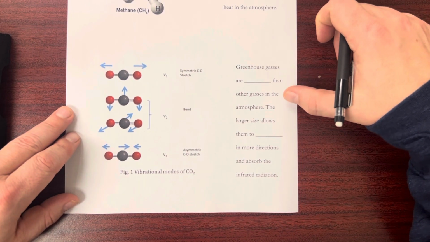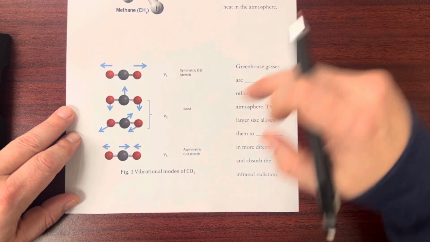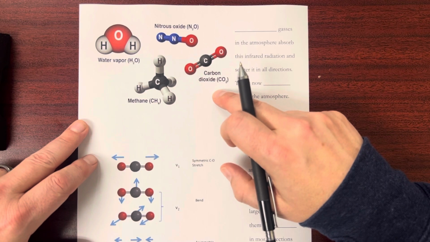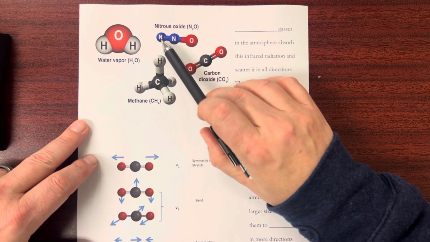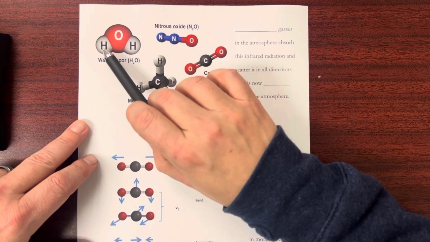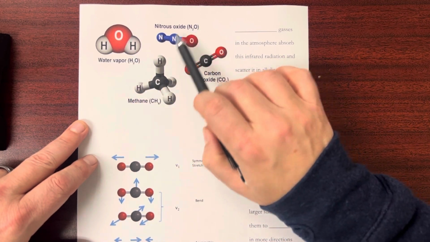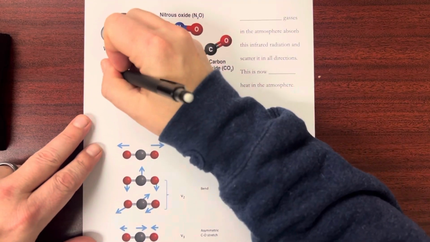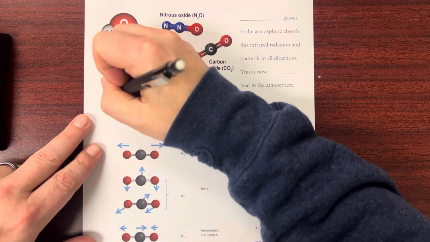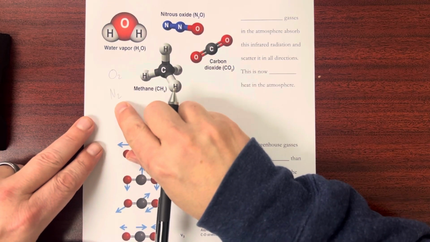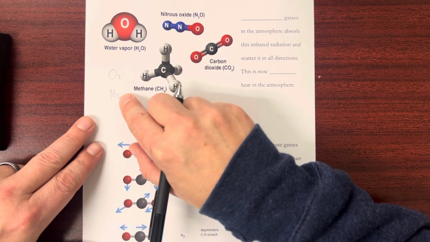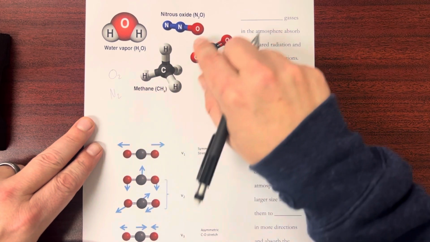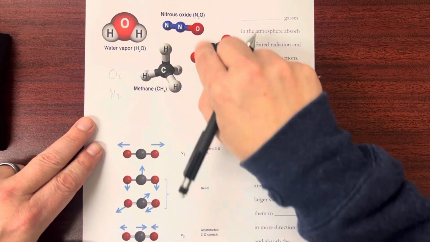Greenhouse gases are larger than other gases in the atmosphere. So we see each of these greenhouse gases has at least 3 parts to it, like 2 nitrogen, 1 oxygen, or 2 hydrogens, 1 oxygen. So they at least have 3 parts. Other gases like oxygen, O2, only have 2 parts. Or nitrogen, N2, it only has 2 parts. They're not big enough to absorb that infrared radiation and scatter it. It's just these larger ones, 3 atoms and larger.